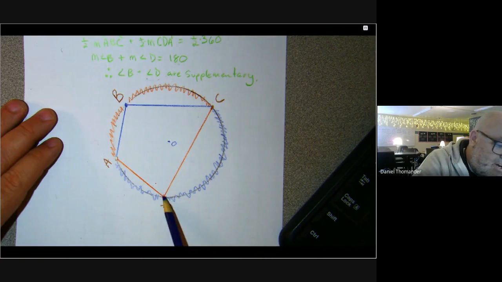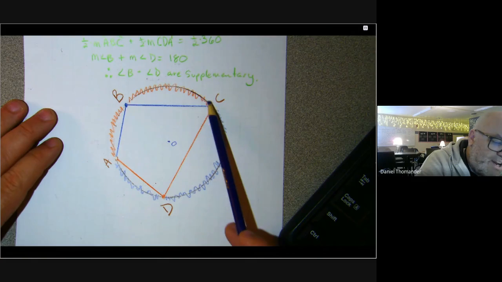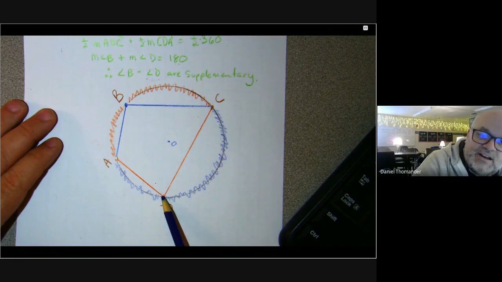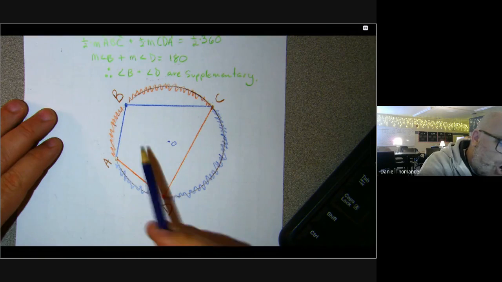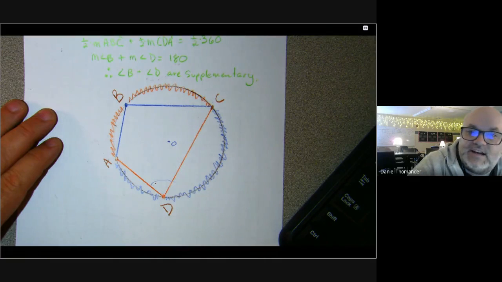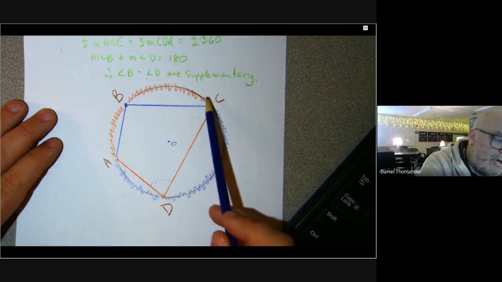See where D goes to A, that's where the arc begins. And where D goes to C, that's where the arc ends. And so this angle is related to this arc. And it turns out that whatever this arc measures, this angle is going to measure half. This measures half of that arc.